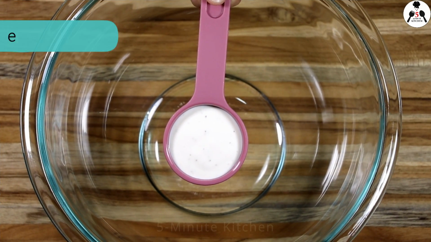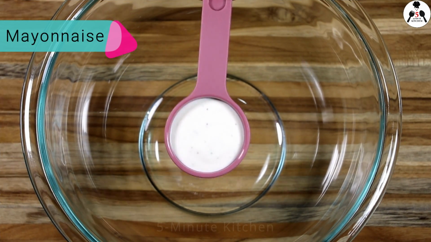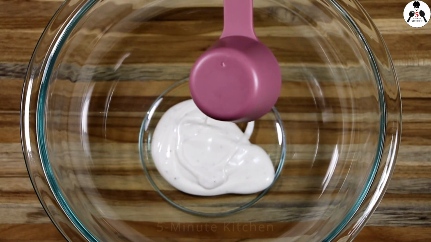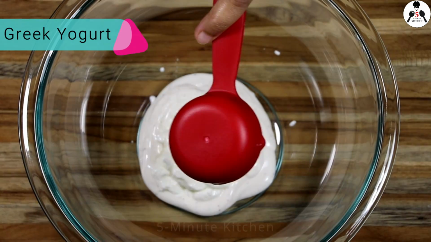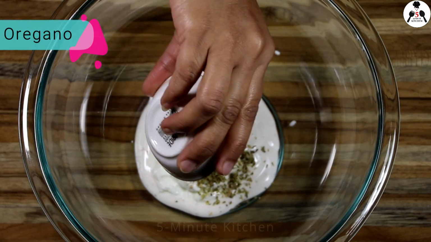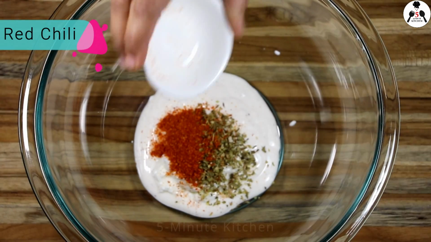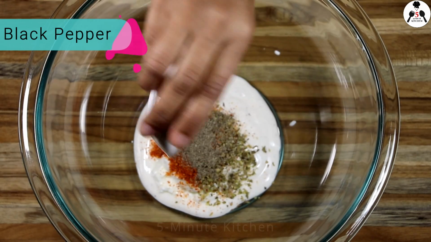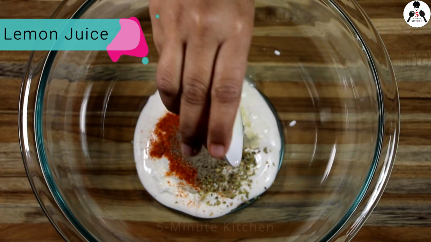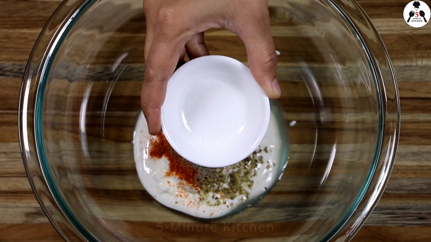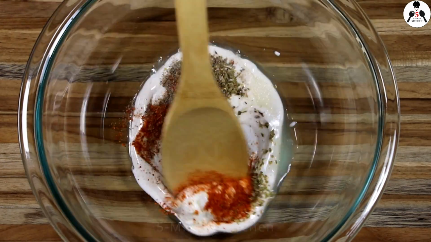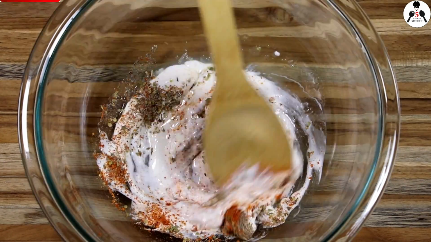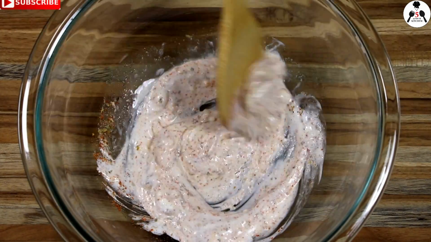Now we will prepare the sauce. Take a big bowl and add 1/4 cup mayonnaise, 1/4 cup Greek yogurt, 1 teaspoon oregano, red chili powder, black pepper, lemon juice and salt as per your taste. Give it a good mix and make a smooth paste.